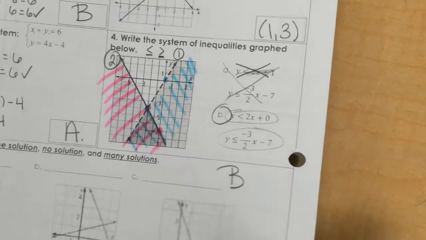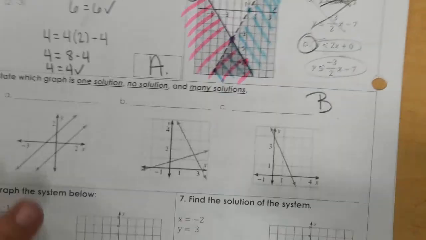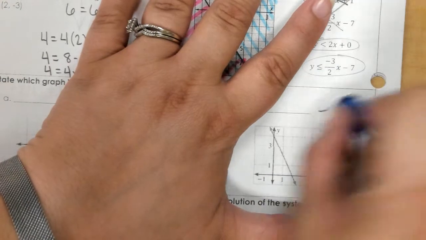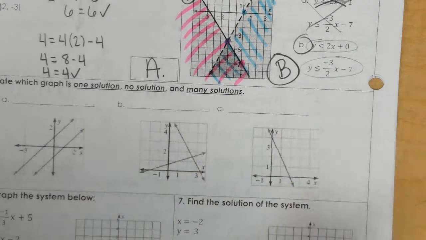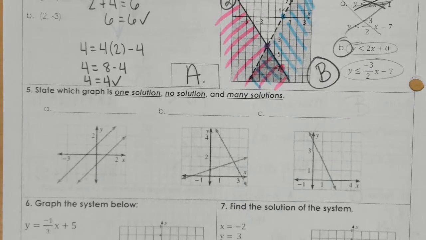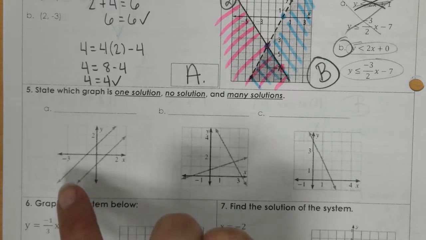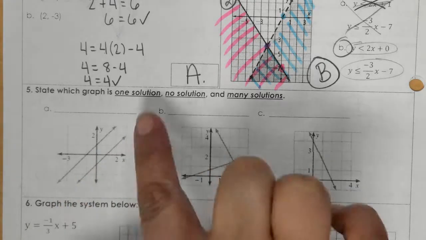Okay, and then the last one for this page that we're going to do is on number 5. Oh, I wrote B in the wrong spot. So B is my answer for that one up there. Okay, for number 5, it says state which graph is one solution, no solution, and many solutions. So this one here is parallel lines, the lines are not touching.